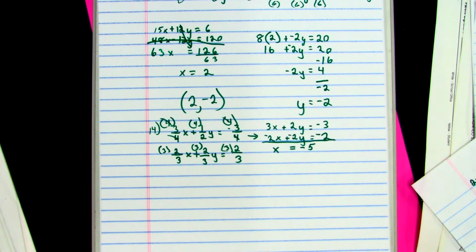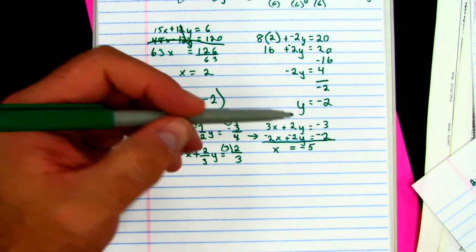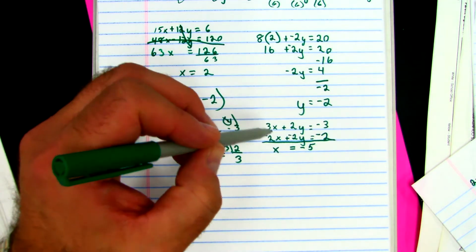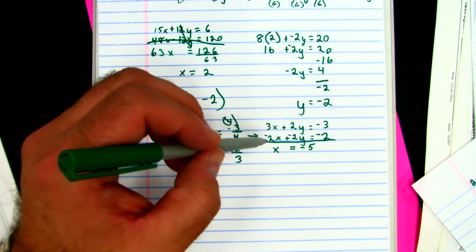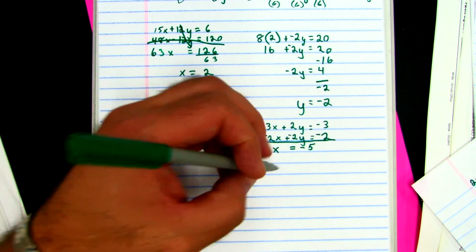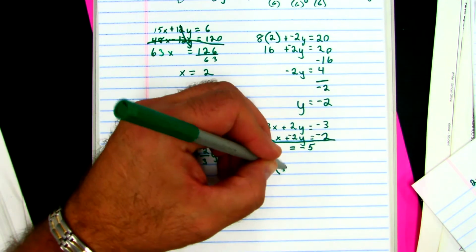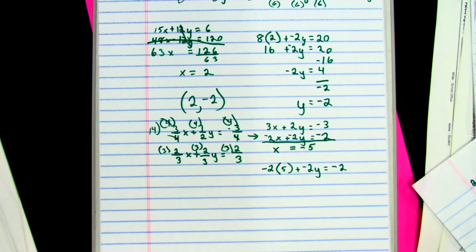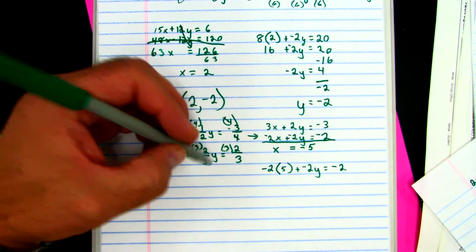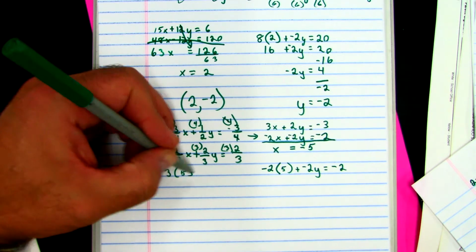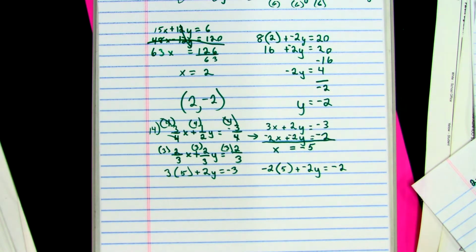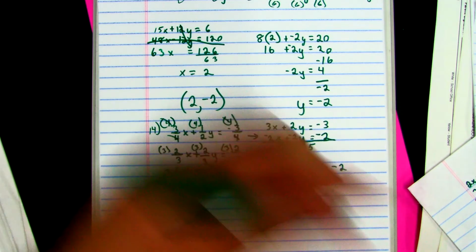X equals negative 5. Then I plug it back into one of the 2 original problems. It does not matter if I pick this one, this one, this one, or this one. So I'm going to pick the easiest one, which would be right here, which is negative 2 plus negative 2, negative 2. Could I have picked this problem? I certainly could. I'm going to go ahead and solve both of them so that you can see it doesn't matter which one you pick, you should get the same answer.